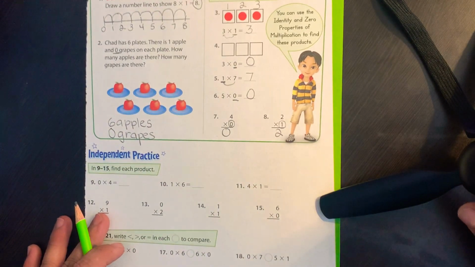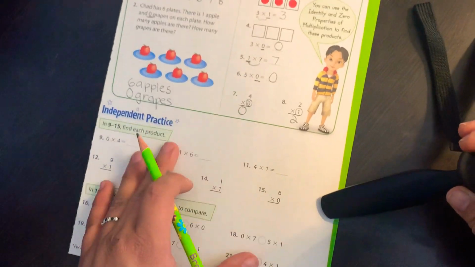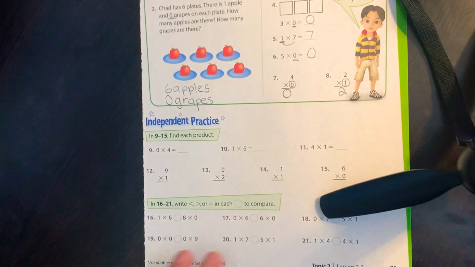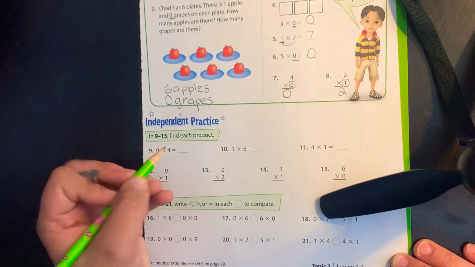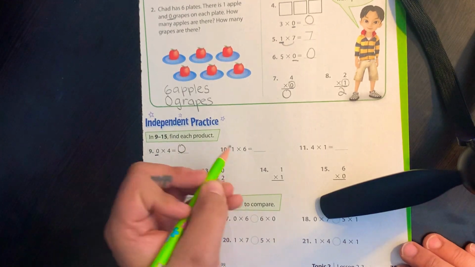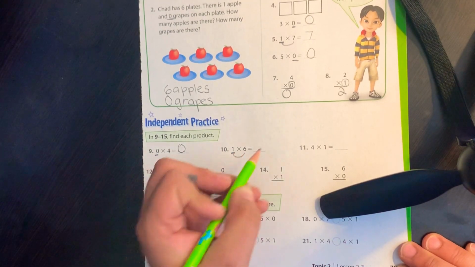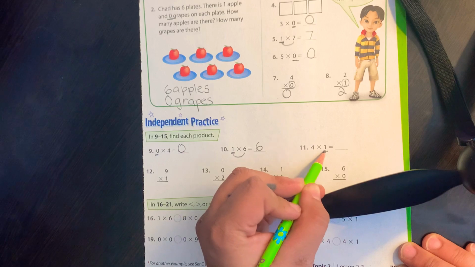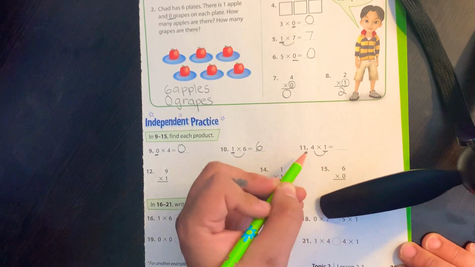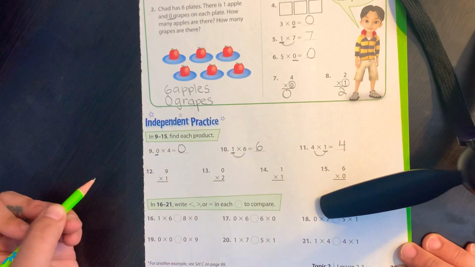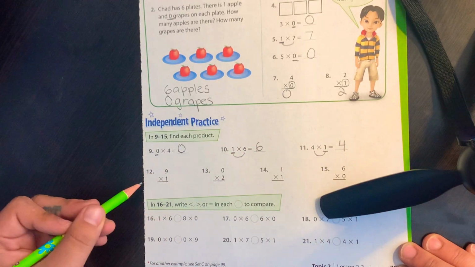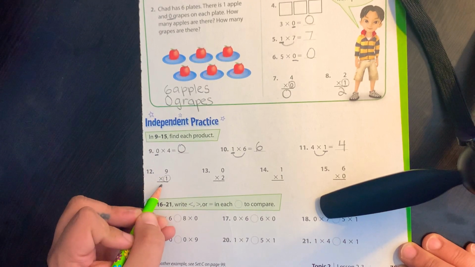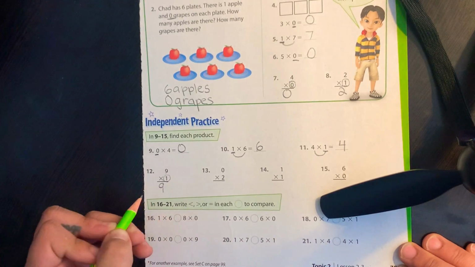Okay, looking down at these bottom ones, so 9 through 21 on this page. Oops, sorry. A little bit of a camera mix up there. So again, for number 9, we have the 0 property. So we know the answer is 0. For number 10, 1 times 6, we have the identity property, so it's always going to be the other factor, so it's going to be 6. For number 11, we have the identity property, sorry, and so we know that the answer is 4. For number 12, we have 9 times 1. So hopefully for that one, you noticed that it was the identity property, and you hopefully put 9.